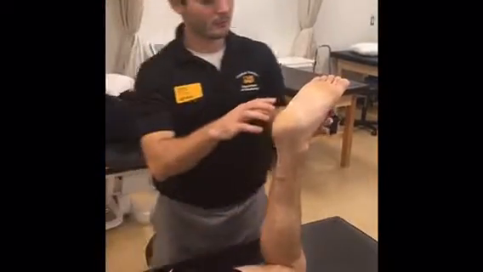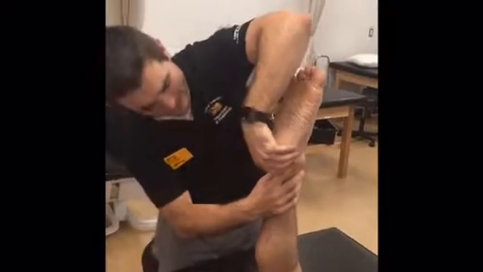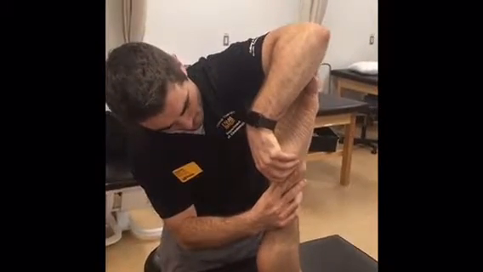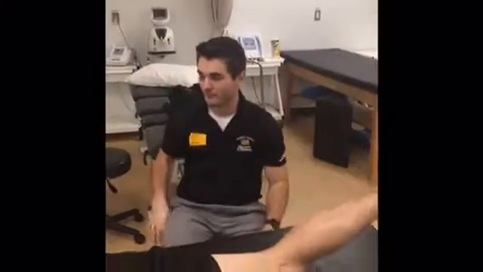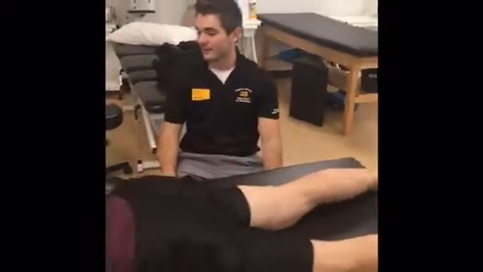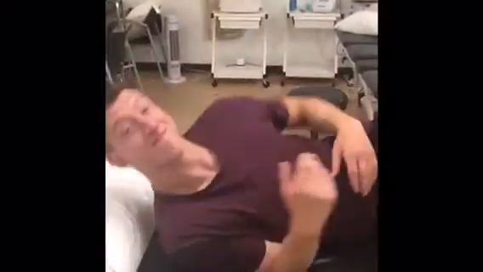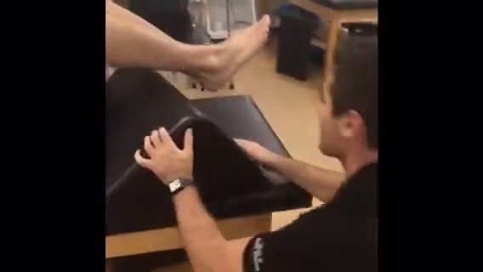Okay, so then I'm going to have you point again, and then I'm going to be pulling here, and I want you to resist this pressure, okay? Awesome. So that is a 5 out of 5 score for the soleus manual muscle test. And then I will have you flip back over onto your back. Can you scooch down a little bit further so I can have your feet off the table? And there we go. Okay.